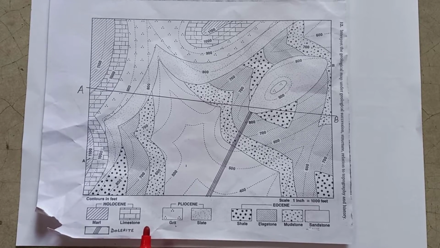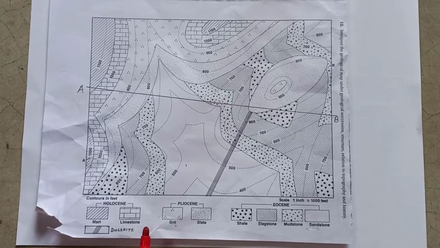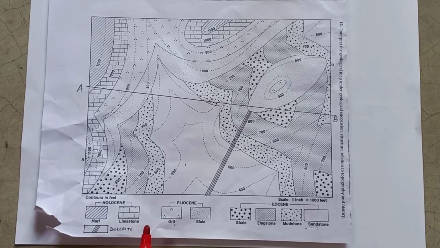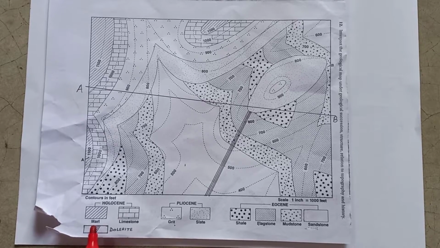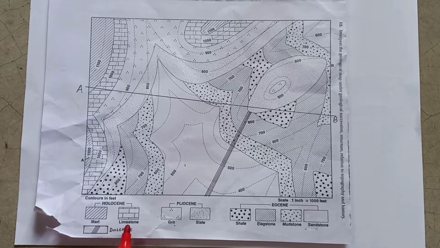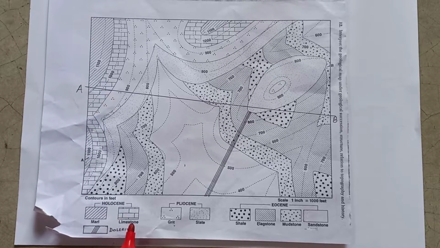So the first thing is to identify the unconformity. So this is the marl bed and this is the limestone. The ending of the limestone bed and the starting of grit.